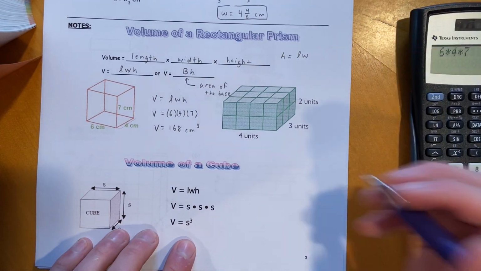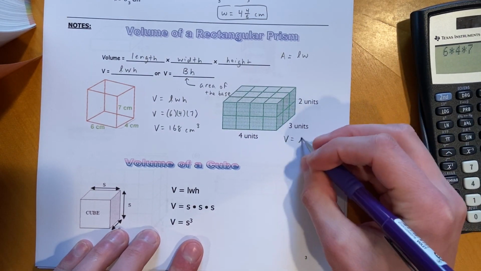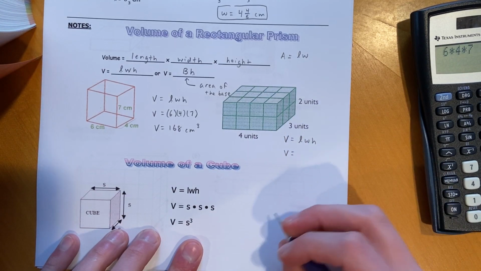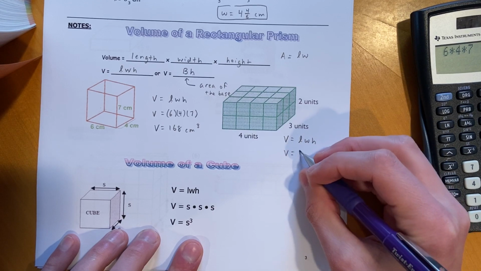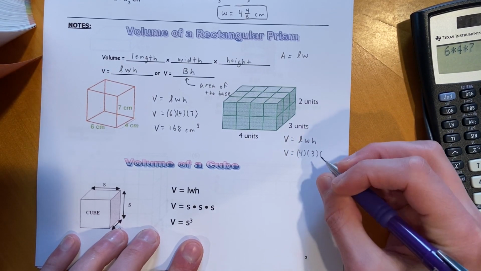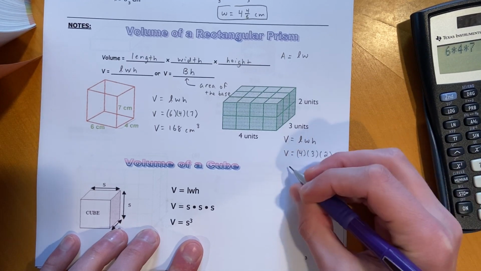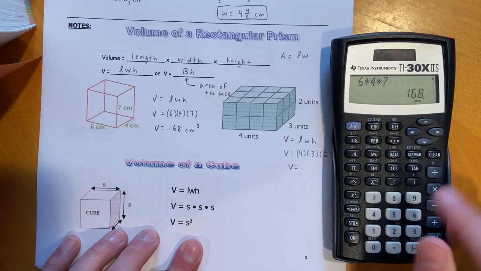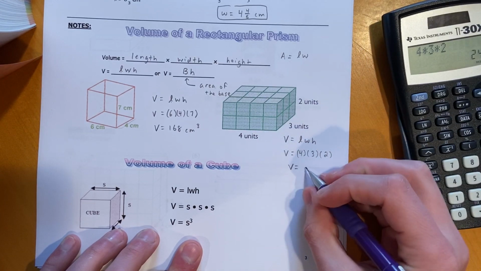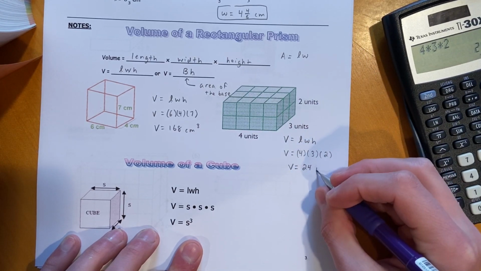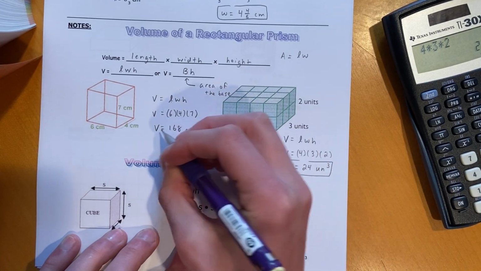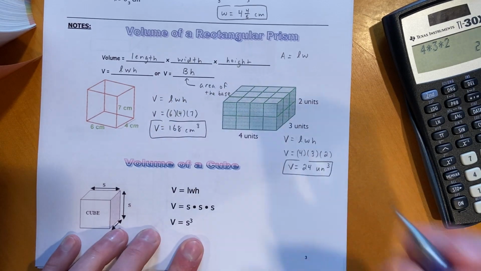Our second example. I'm going to write down my formula again. Volume equals length times width times height. Volume equals, time to substitute. The length is 4 units, the width is 3 units, and the height is 2 units. Multiplying all these things together, 4 times 3 times 2, we get 24 units cubed. Forgot to box my answer over here.